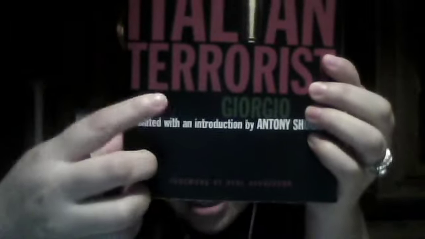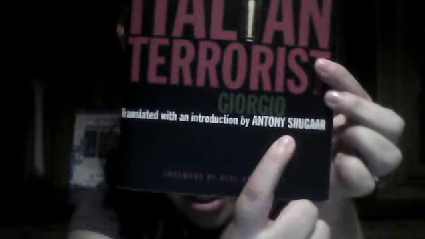Then the other thing that I do is look up whether it's a translation. Like this one, it's by Giorgio, but it's translated and introduced by Anthony Sugar. I'm not going to Google Sugar. He's not very important to this, but it's good to know that it is a translation. Some books, you lose the feeling of the book when it's translated, and the meaning might be a little different. But as far as this one is concerned, it got really good reviews. The translation is supposed to be very true to the book, so we're going to take his word for it.